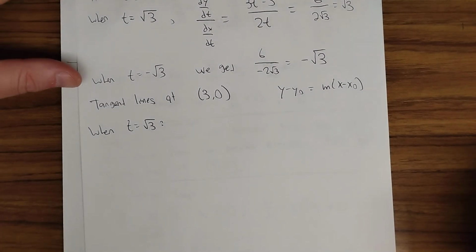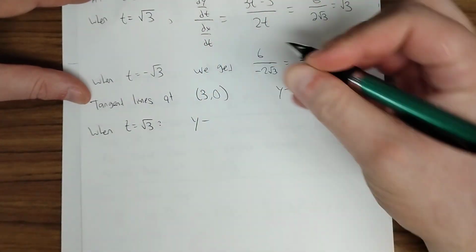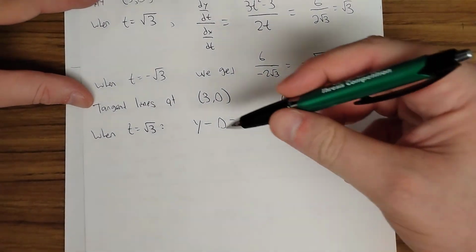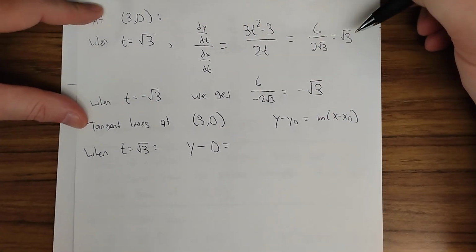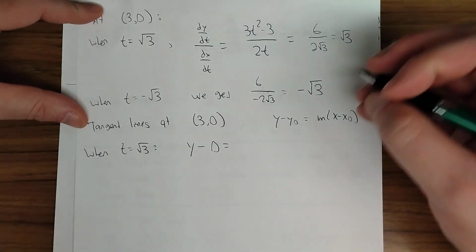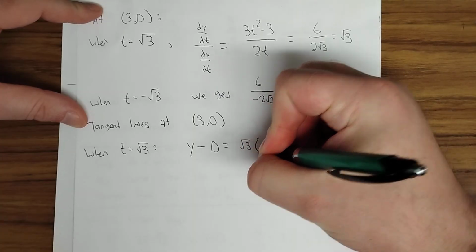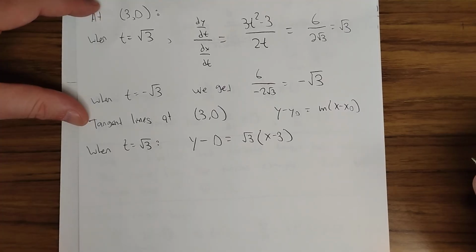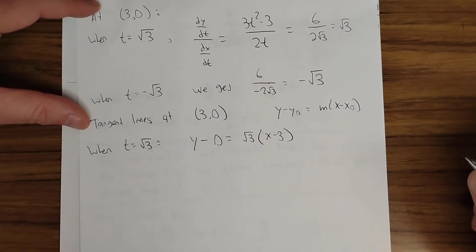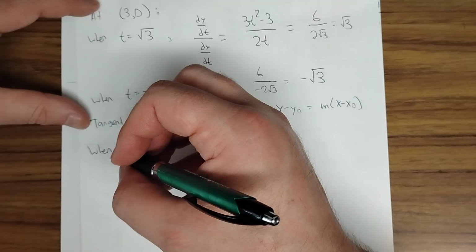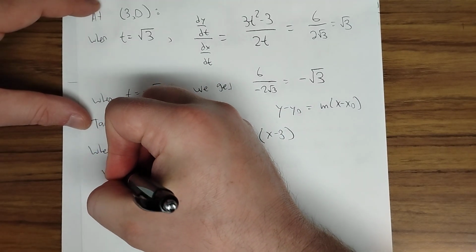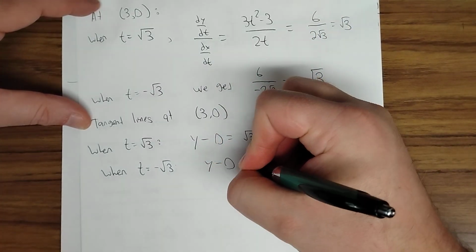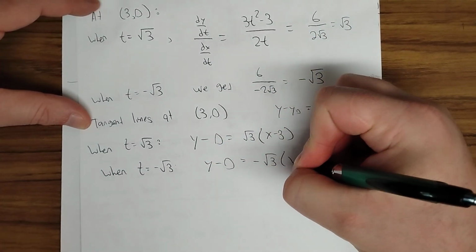When t is root 3, they both go through this point, so y minus 0 equals, the slope was positive root 3 at this value of t, so root 3 times (x minus 3). And then this is the other one.